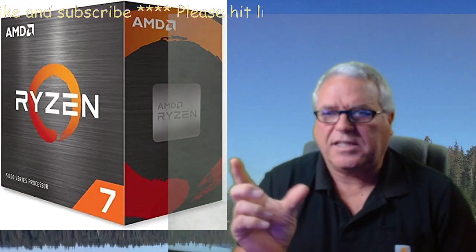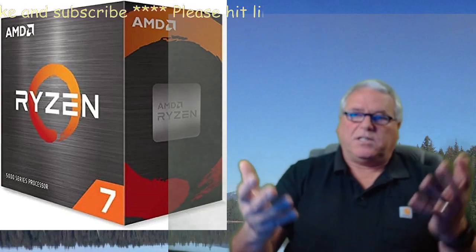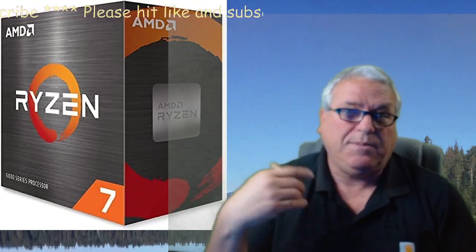What that would have done for me, though, is I wouldn't have had a Gen 4 M.2, so I would have sacrificed some speed on my solid state drive, but I wouldn't have had to put a graphics card in here. So you can build this whole computer for $700, the same one right here, and it'll work. All you got to do is just buy a 5700G. G means graphics, and it would work really good.